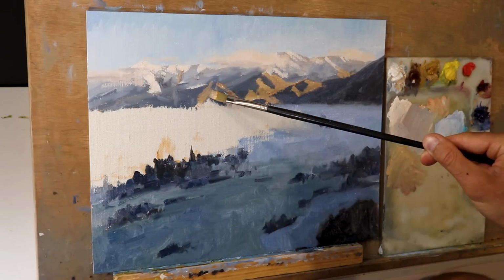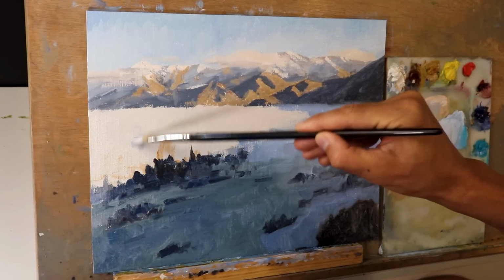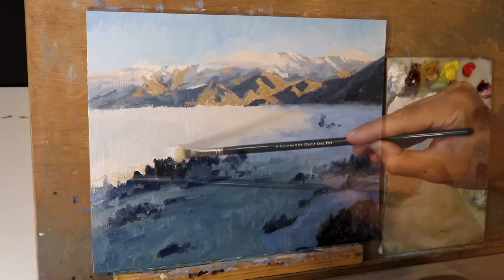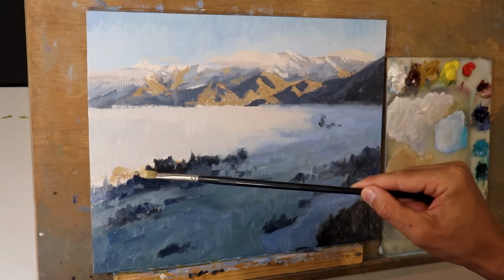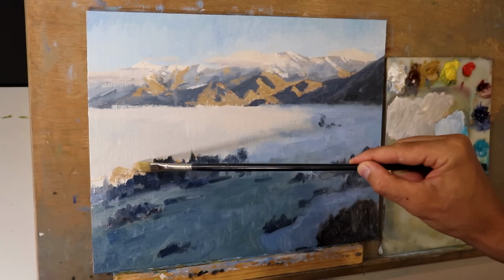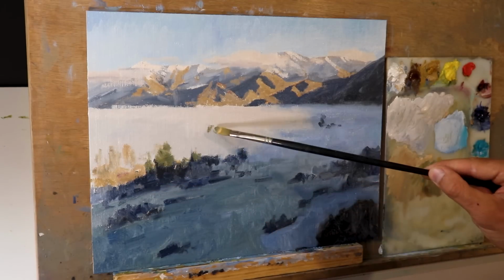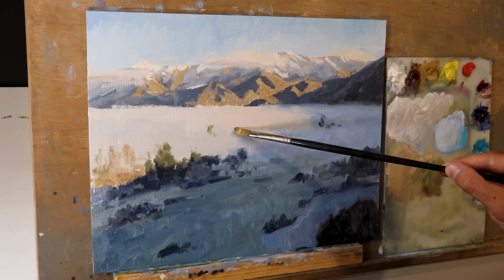Now the main sunlit areas in this painting are the mountains, which at the time was winter, so the mountains just look harsh and quite barren. There's a species of grass that grows on the mountains here in New Zealand, and it's called tussock grass, and it has this straw coloured tone to it.